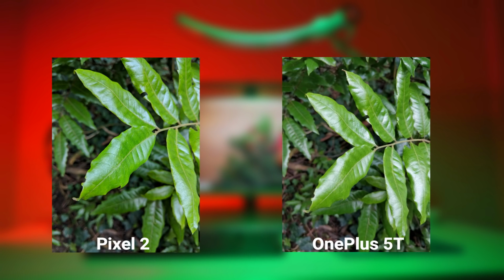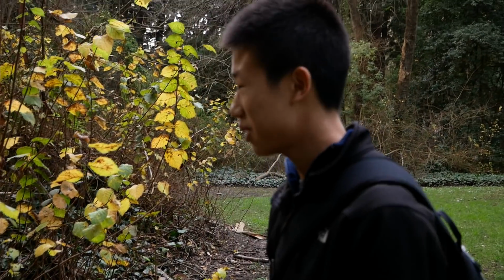Trying to get it as close as possible. Okay, and let's take some pictures of these leaves.